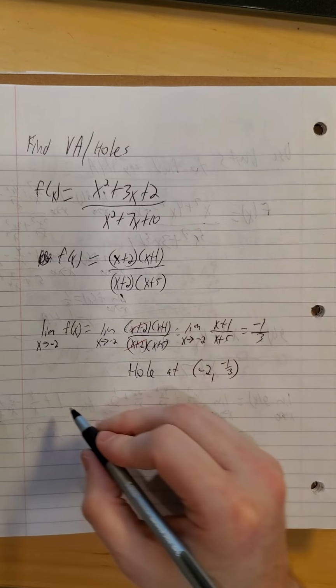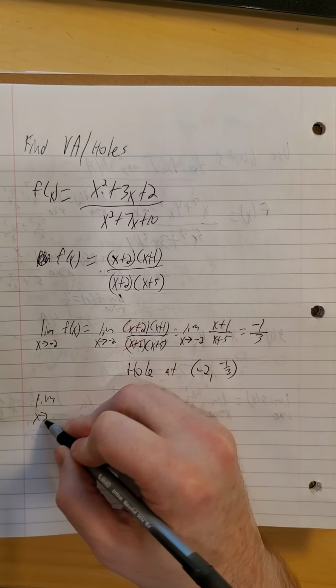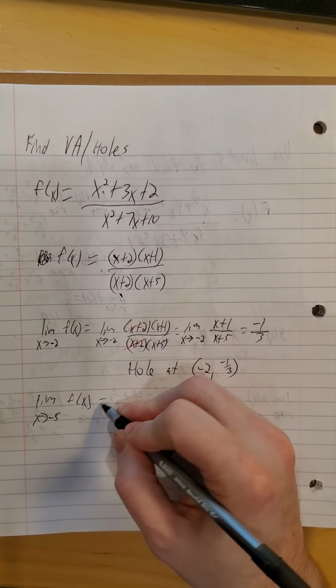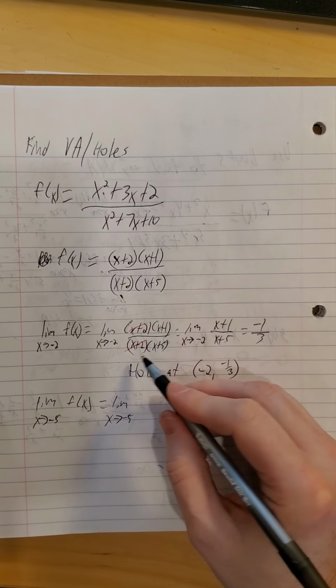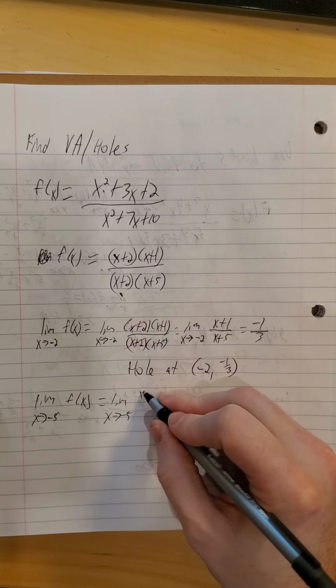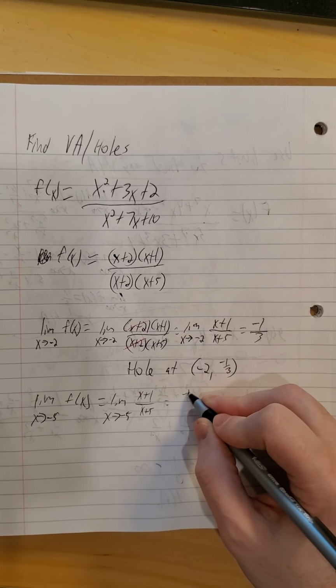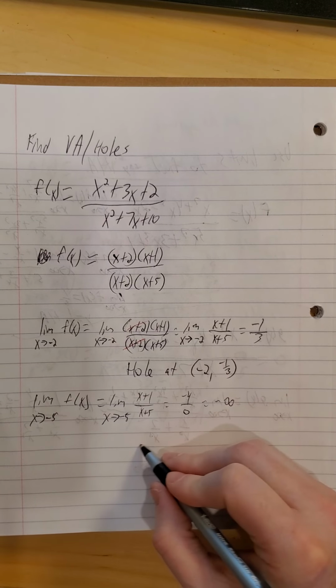Approaching our other 0 of the denominator, limit as x approaches negative 5. And I'll go ahead and go with the simplified version of it, x plus 1 over x plus 5. We get a negative 4 over 0, so that is negative infinity.